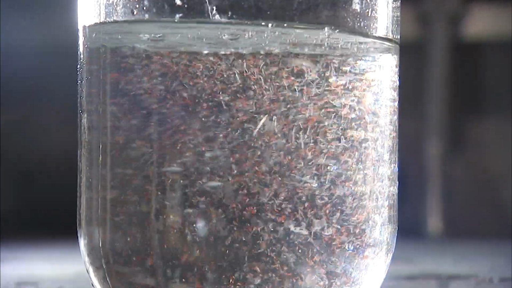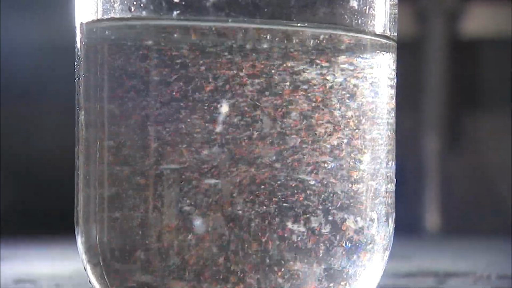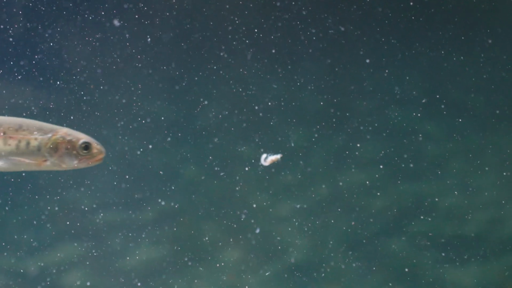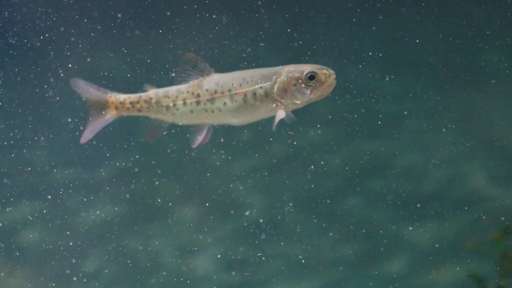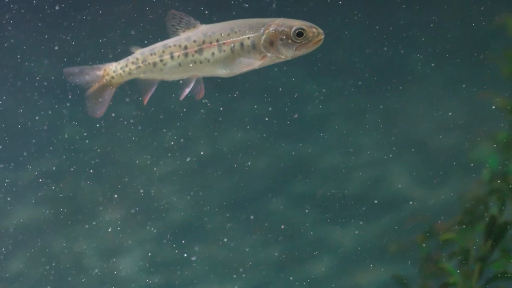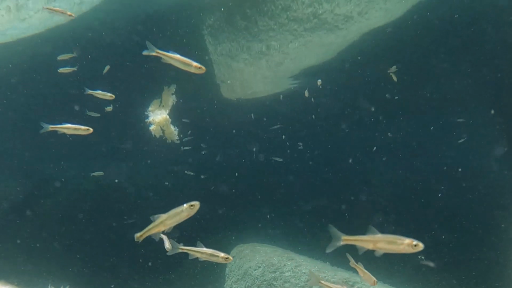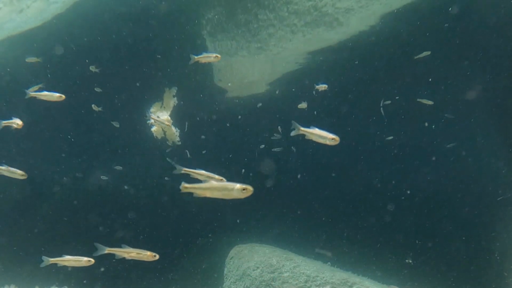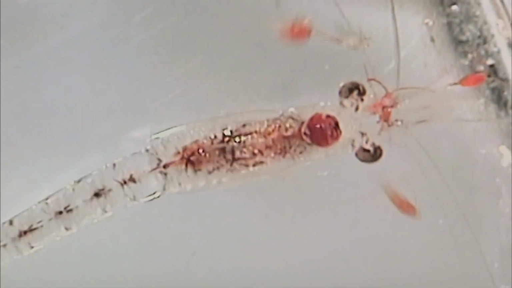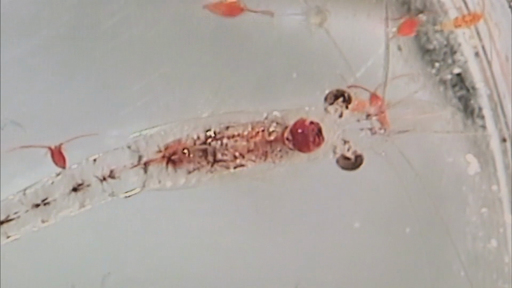The mysis introduction was intended to supplement the diet of fish, but it failed for two reasons. First, since trout and salmon are sight feeders, they have a difficult time seeing and feeding on mysis. Because the mysis are not available to the fish as food, the fish have actually decreased in size since their introduction. The second problem has to do with the diet of the mysis themselves.